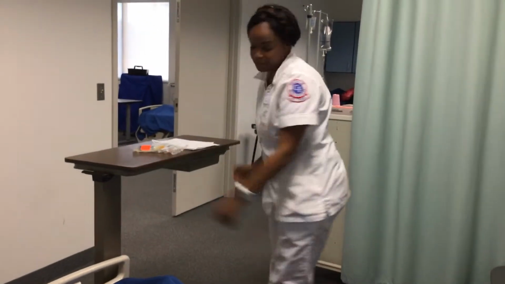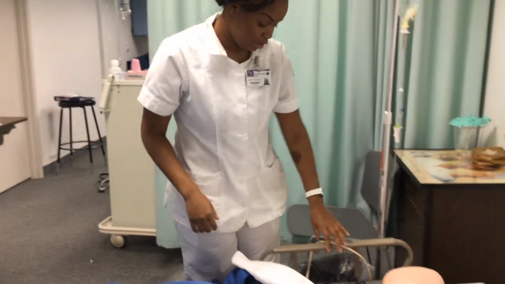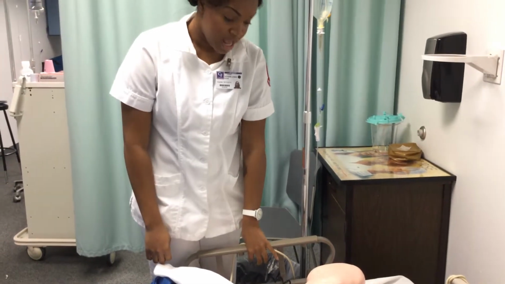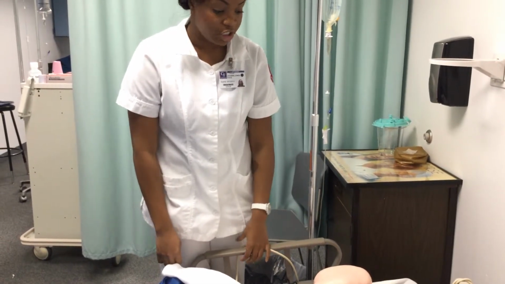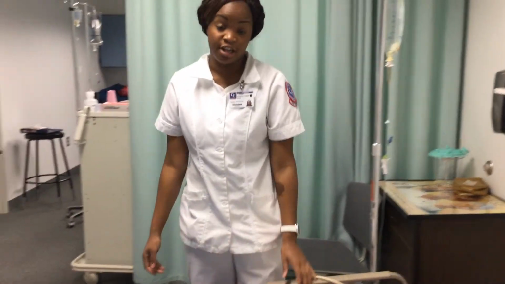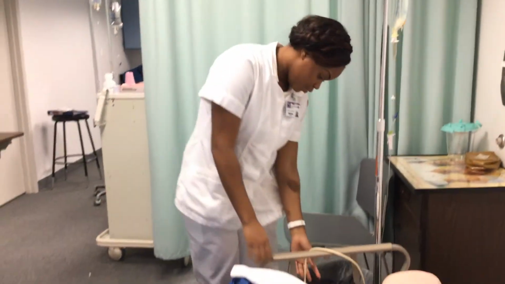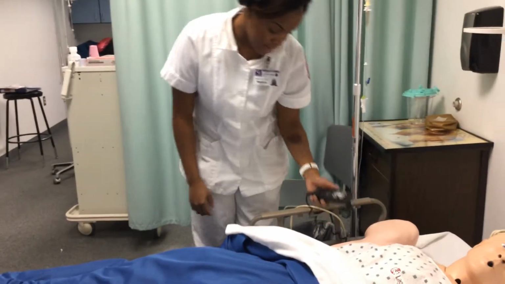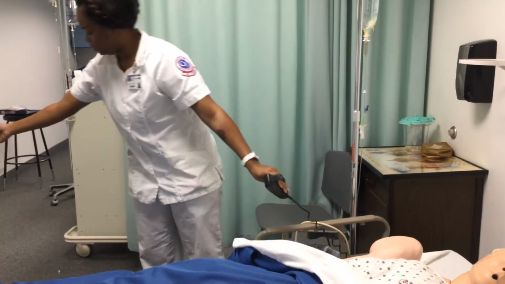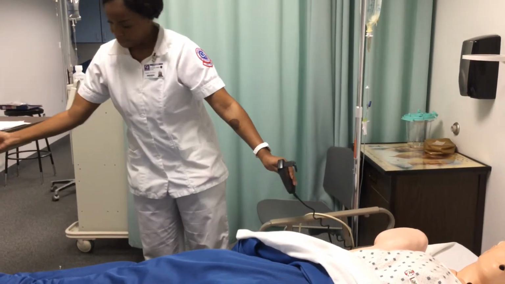It matches. Now, Ms. Jones, I'm getting ready to give you your IV medication, your antibiotic that the doctor has ordered. Now, do you have any allergies? Are you allergic to gentamicin or any other antibiotics? No. Okay, I've assessed the patient's allergies. She's not allergic to anything. I'm just going to go ahead and elevate the bed. My bedside table here.